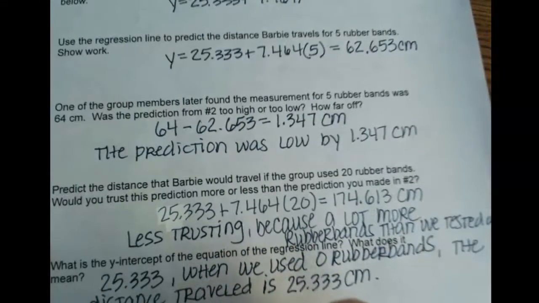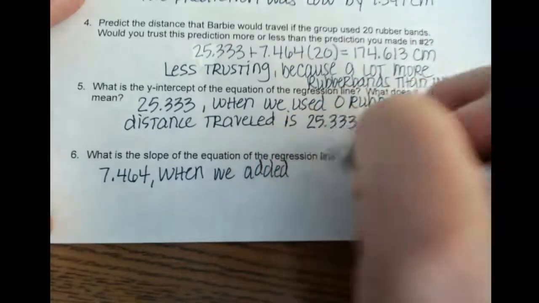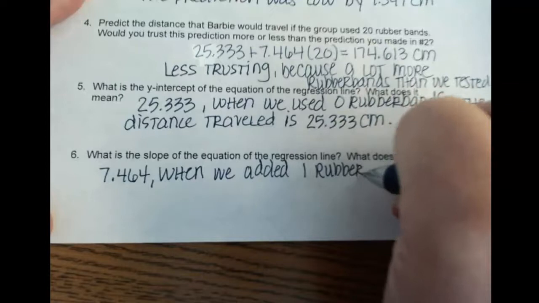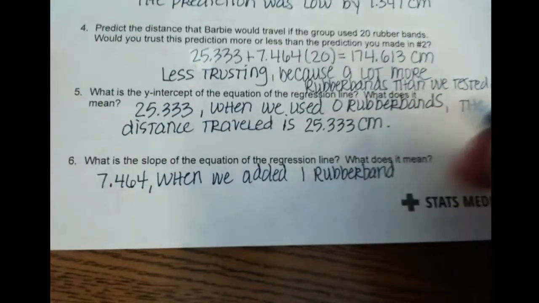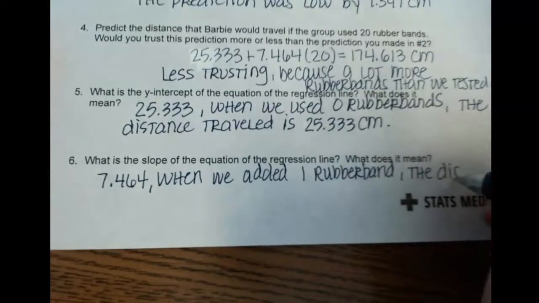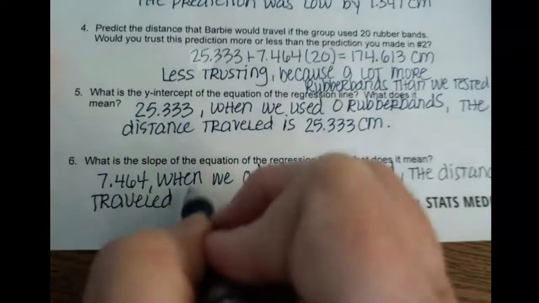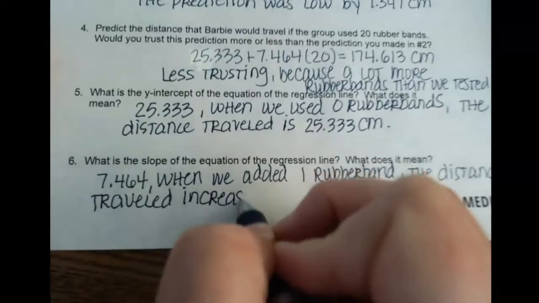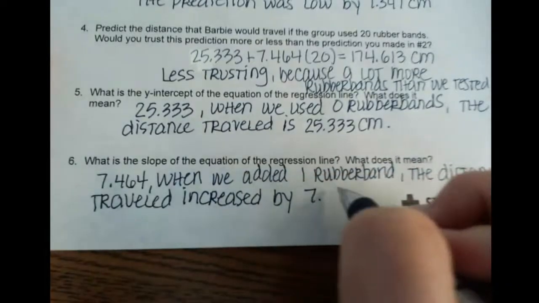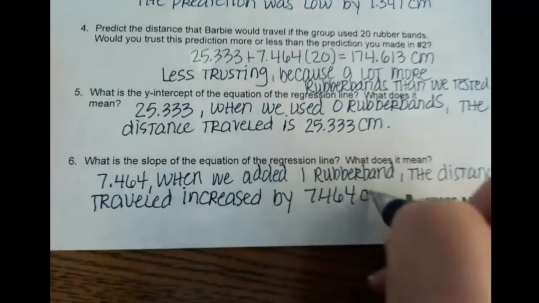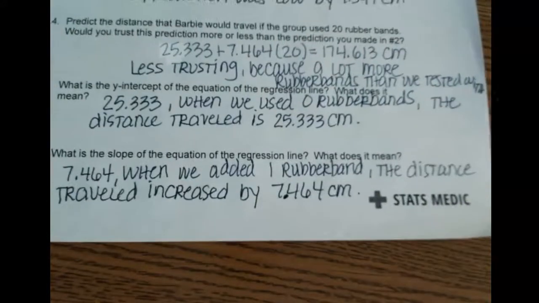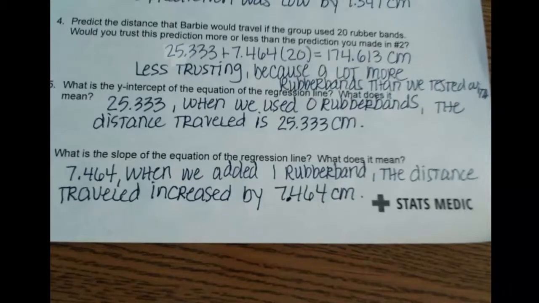So when we added one rubber band, the distance traveled increased by, because we had a positive slope, 7.464 centimeters. So when we added one rubber band, the distance traveled increased by 7.464 centimeters.